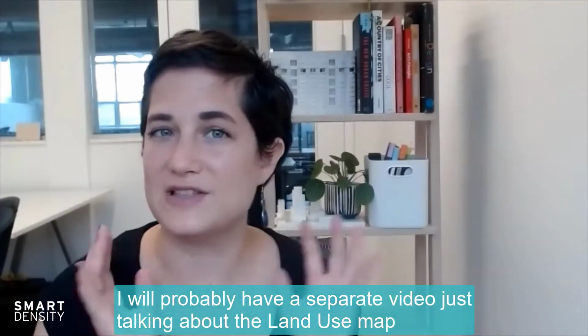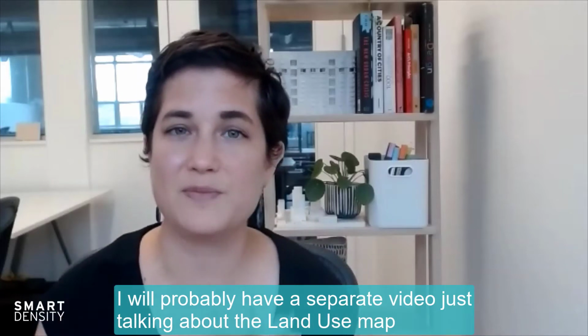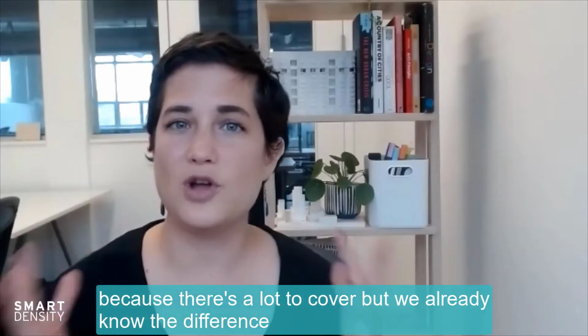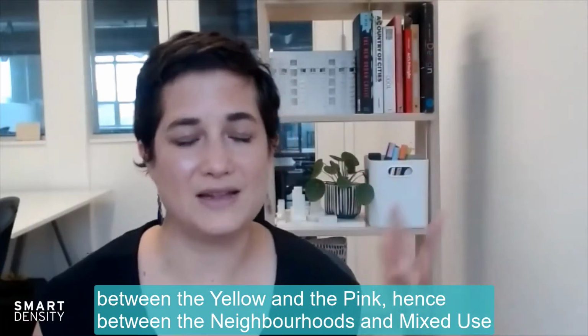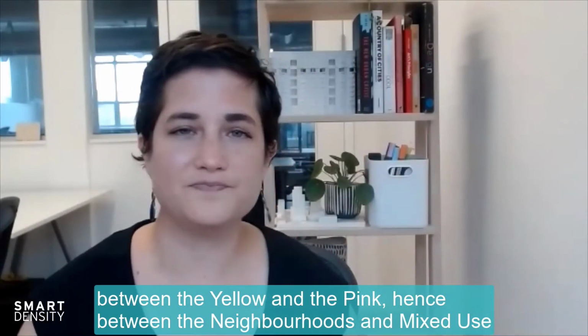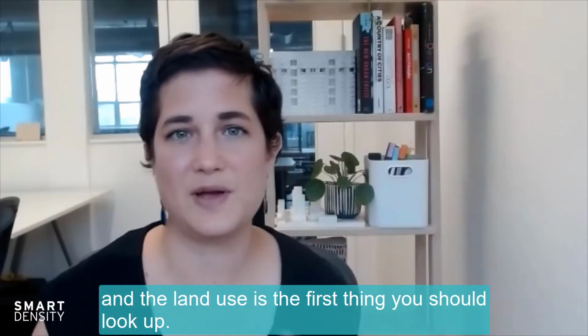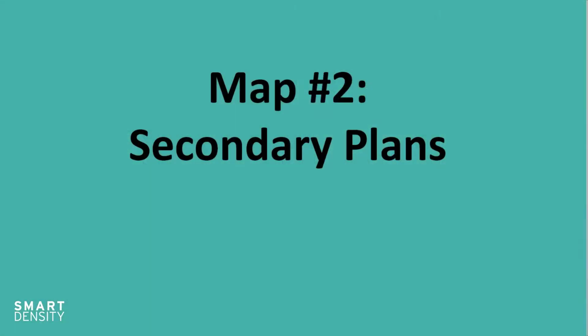I will probably have a separate video just talking about the land use map because there's a lot to cover, but we already know the difference between the yellow and the pink, hence between the neighborhoods and mixed use. And the land use map is the first thing you should look up.